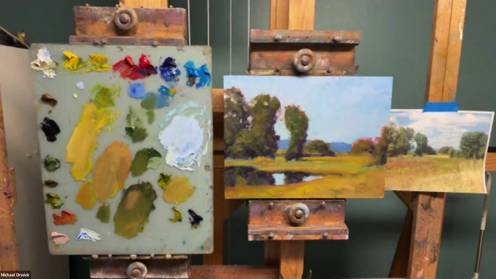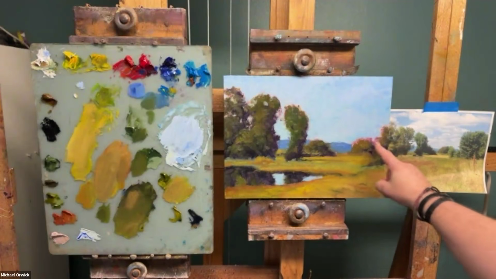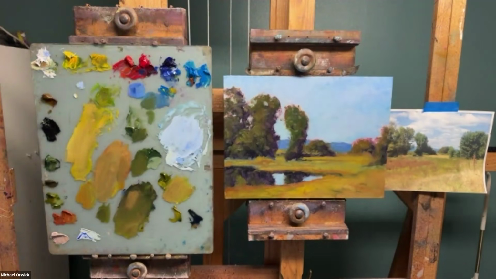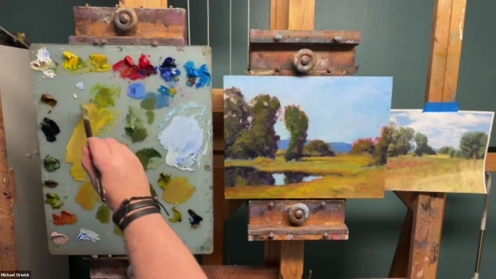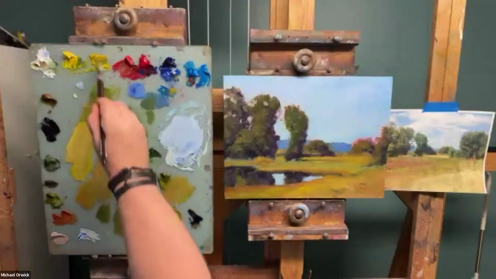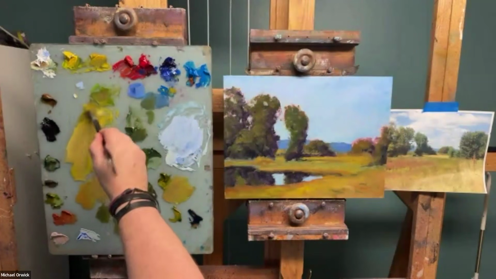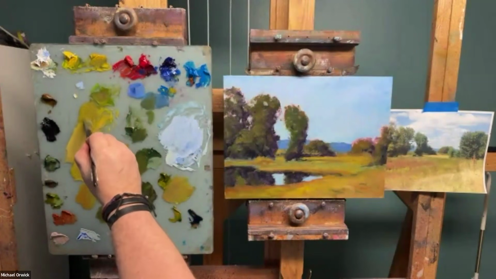All right, let's finish these trees. So you can see that I left little bits of light around them, right? Yeah. So now I can get back to some of those trees and kind of, I'm not going to say finish them, because it looks like it's going to take another visit to do much finishing on this.